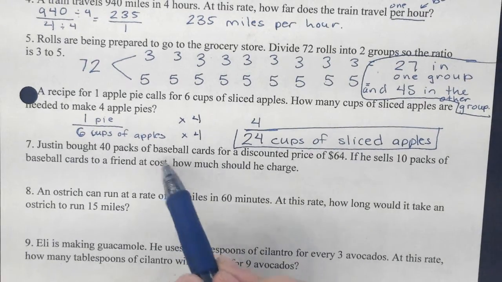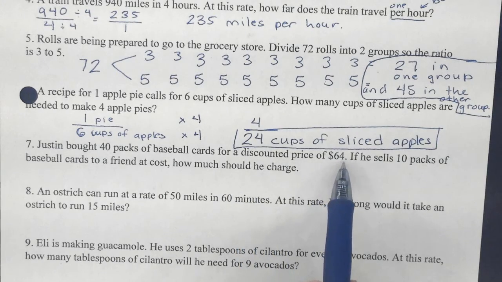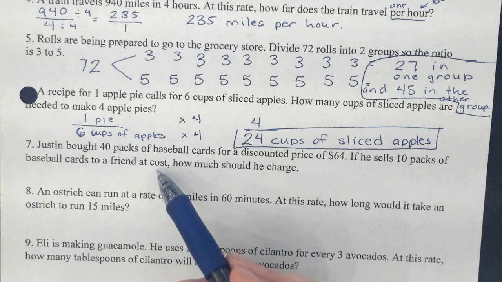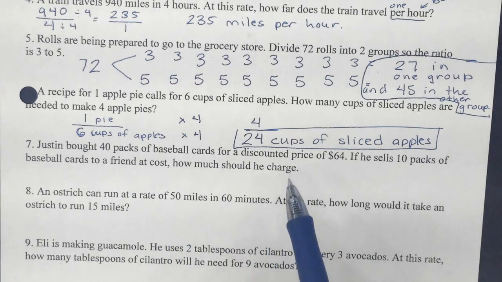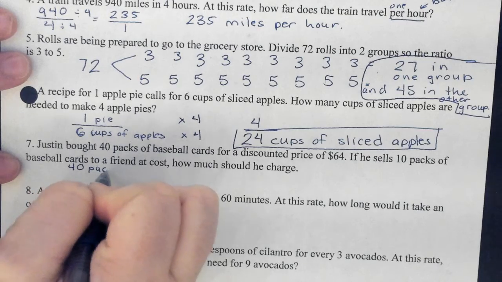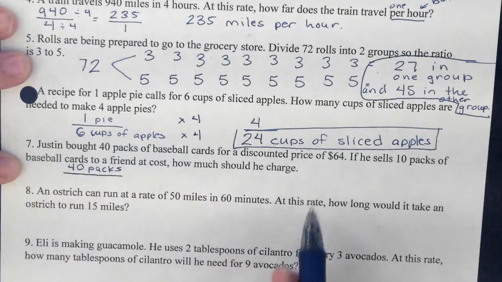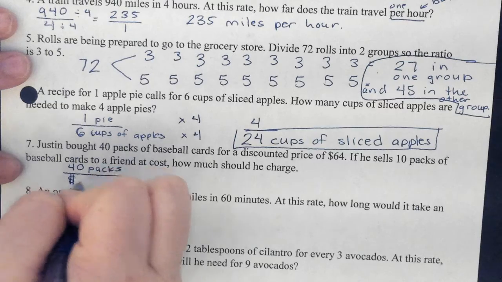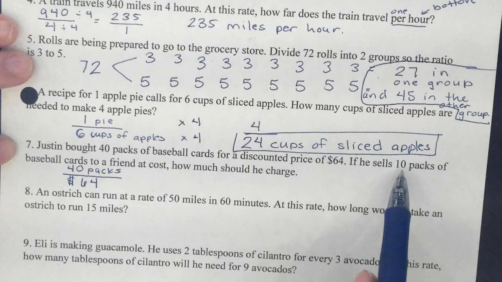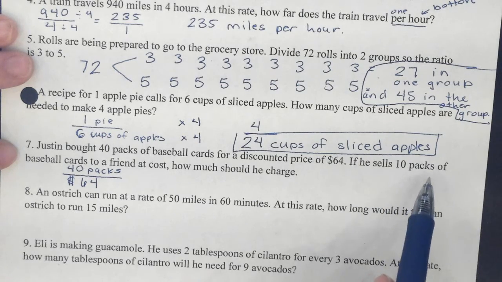Justin bought 40 packs of baseball cards for a discounted price of $64. If he sells 10 packs of baseball cards to a friend at cost, how much should he charge? So that means he's not going to charge his friend more money than what he paid for them. So we need to know how much did he pay for 10 packs, all right? So let's set up our ratio that it gives me. So I have 40 packs. And how much did he pay for 40? $64. We want to know how much he paid for 10 of them, correct?